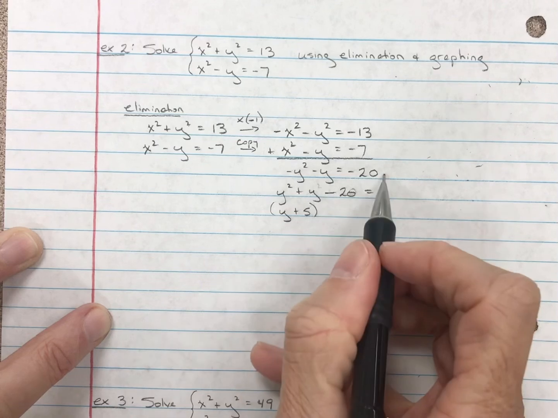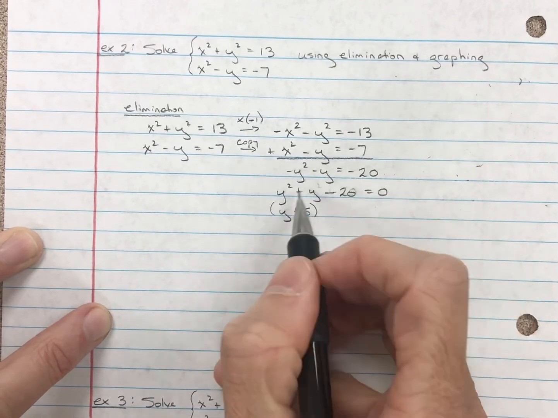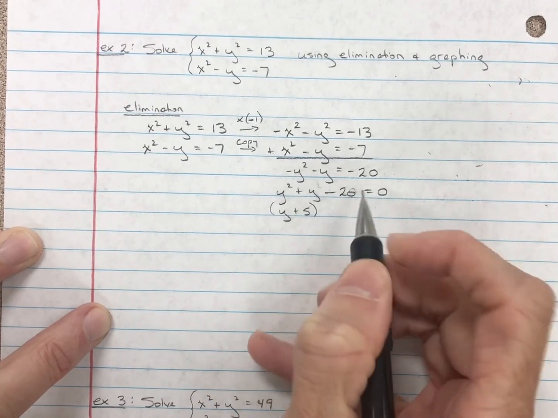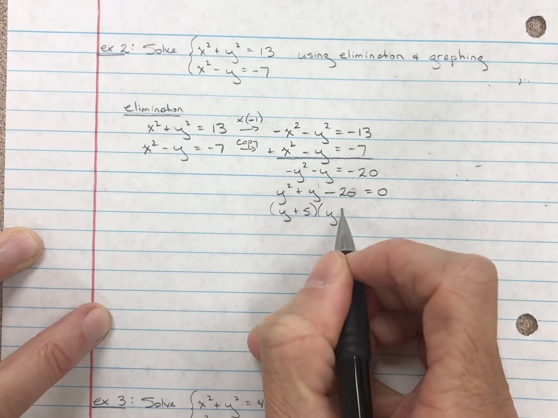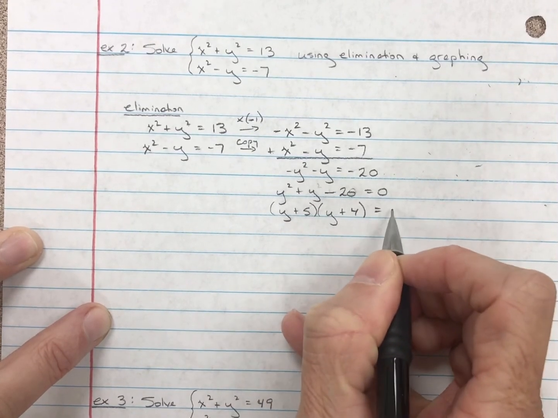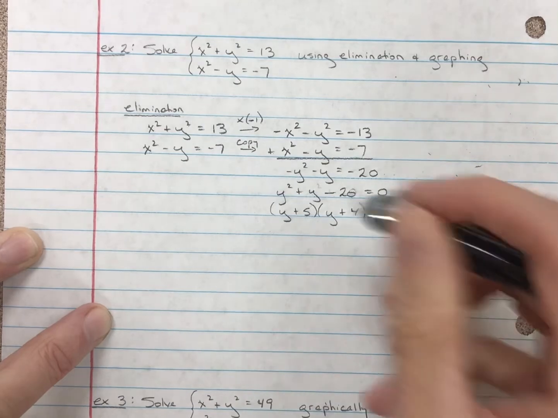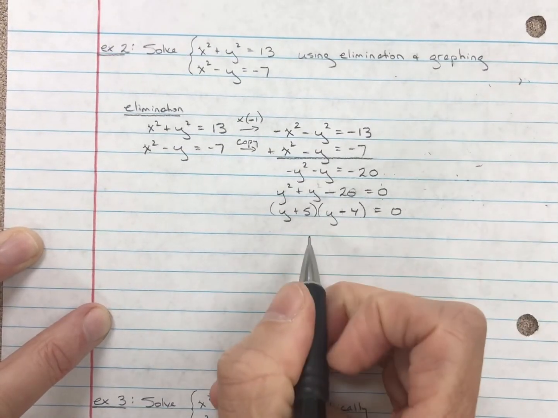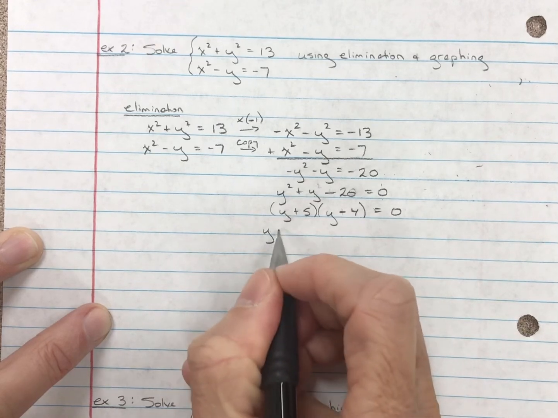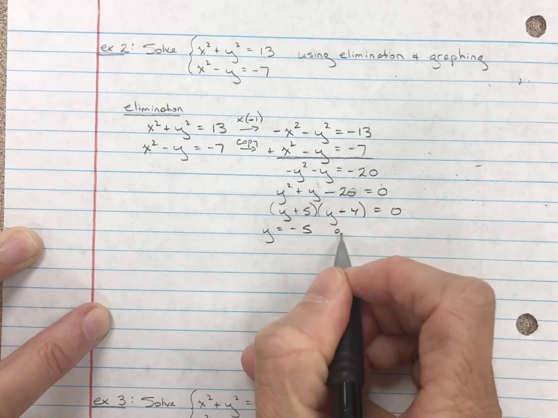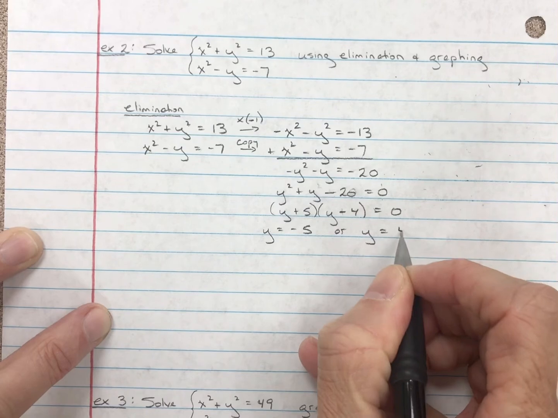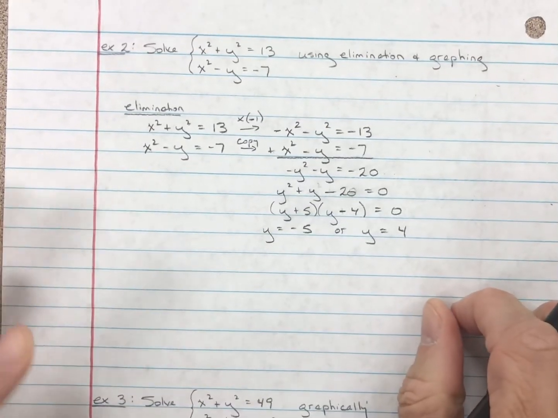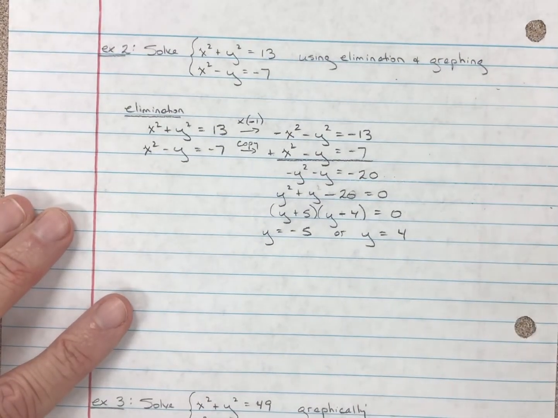I move y squared over to here, I move y over here, so I have y squared plus y minus 20. This is factorable into y plus 5 times y minus 4. And so y equals negative 5 or y equals positive 4 are my two possible solutions. So let's take a look here.